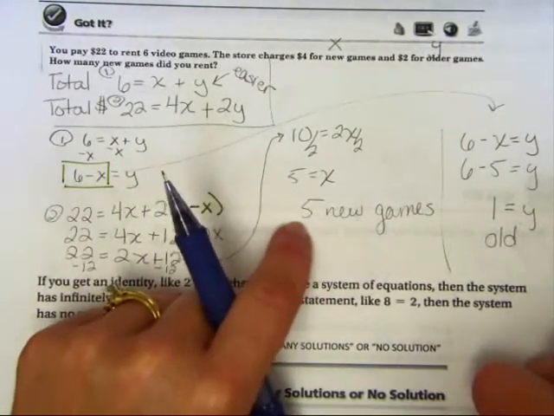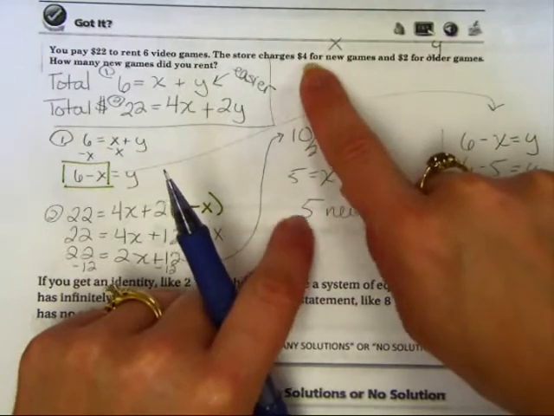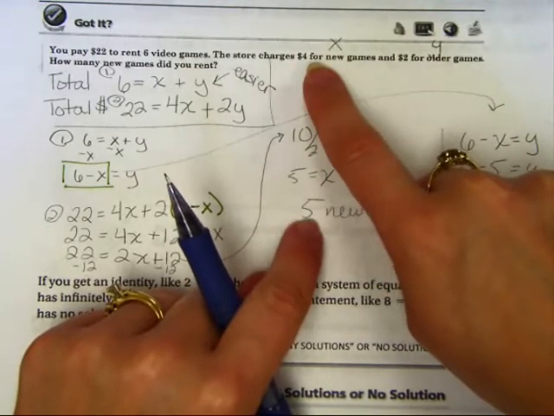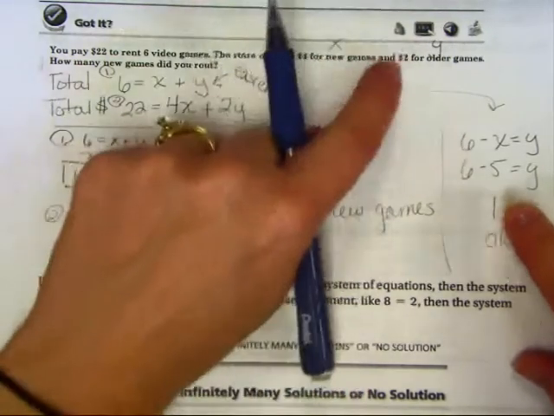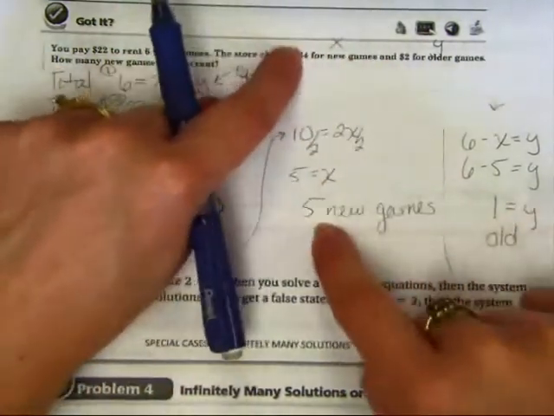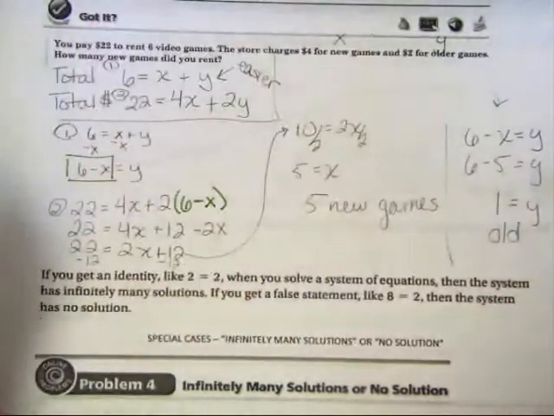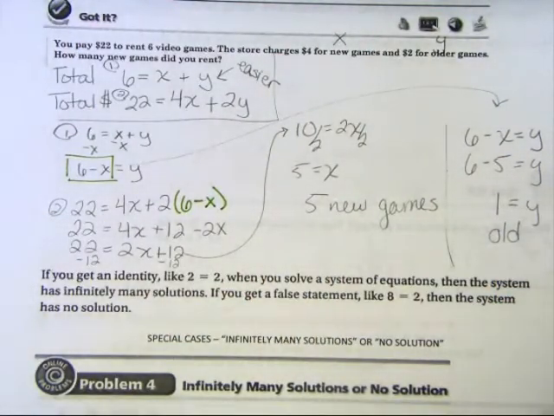Since the new games are $4, 5 times 4 would be 20. And since the old games are $2, 1 times 2 is 2. Well, 20 plus 2 is the $22 that you were going to spend.